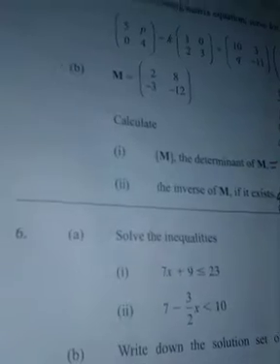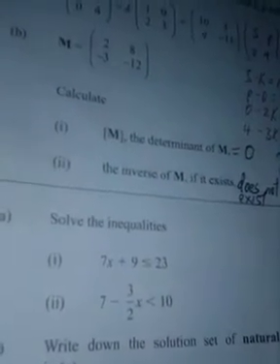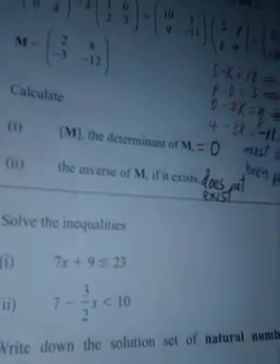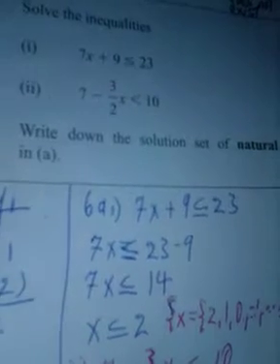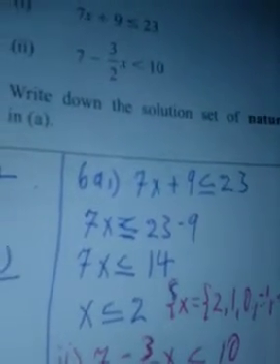Now what I did was I solved the linear inequality. I threw this in there. Solve the inequalities because time is getting short. 7x plus 9 is less than or equal to 23. So what I did was I solved that. I brought the 9 over. I got 7x less than or equal to 14. x less than or equal to 2.